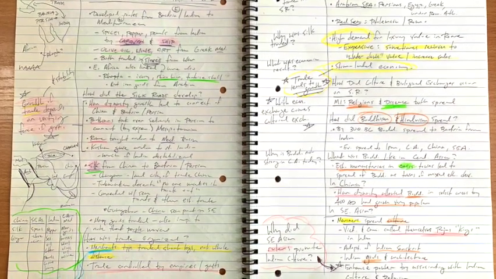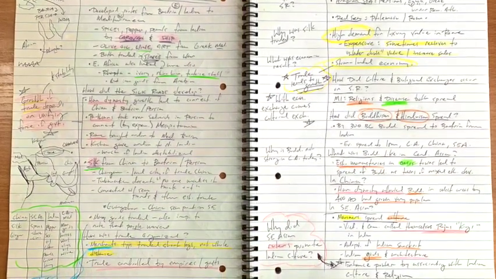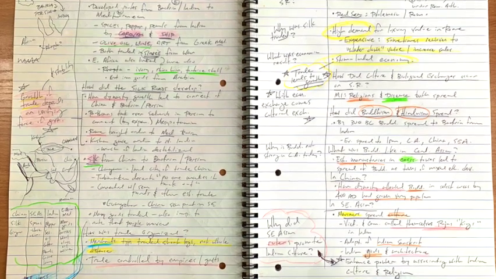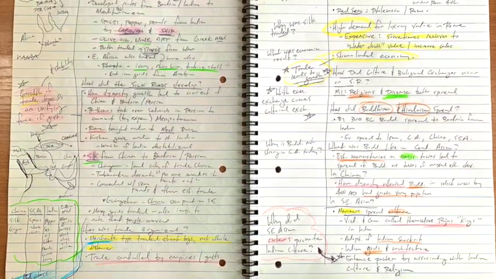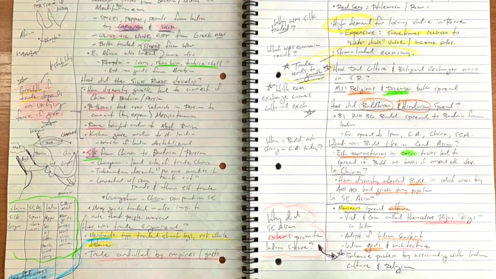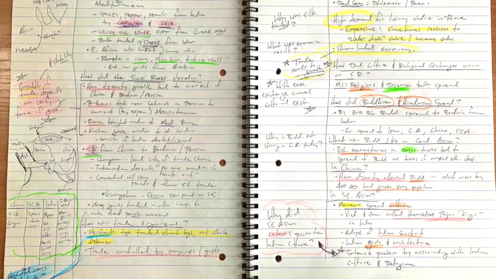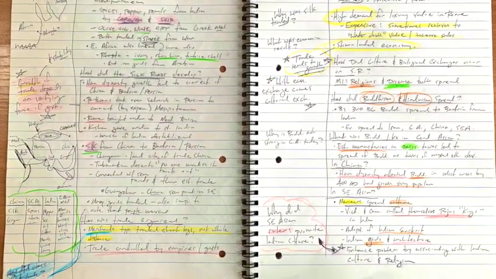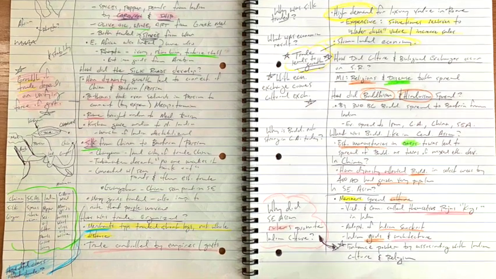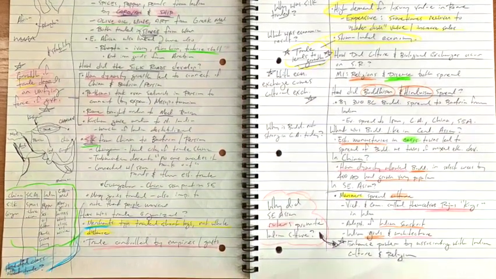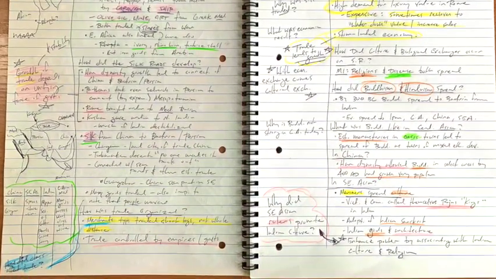You're getting your colored pencils out. You're looking for these themes. And all in all, this is designed to help you take a massive amount of information that we're going to look at in AP History this year and organize it in a way that you can understand.